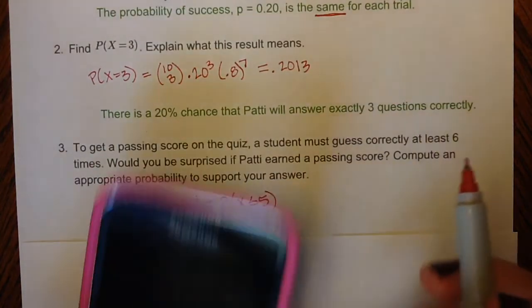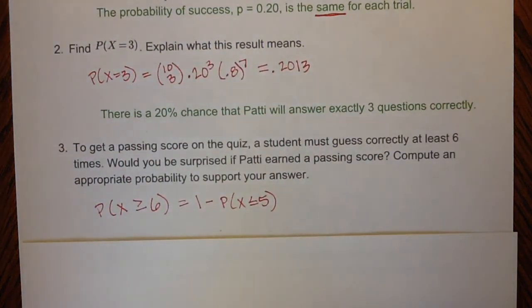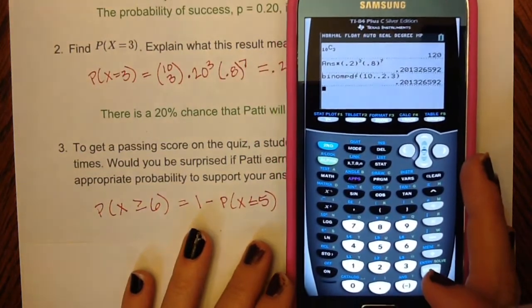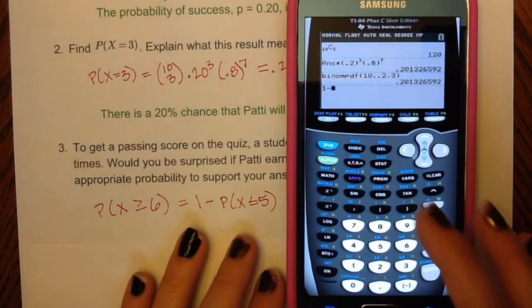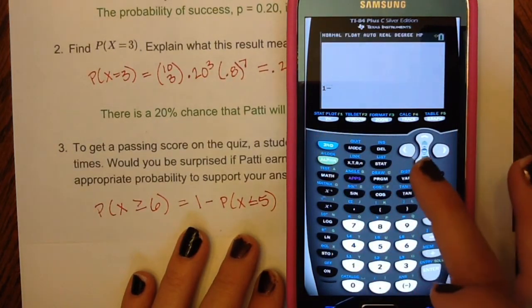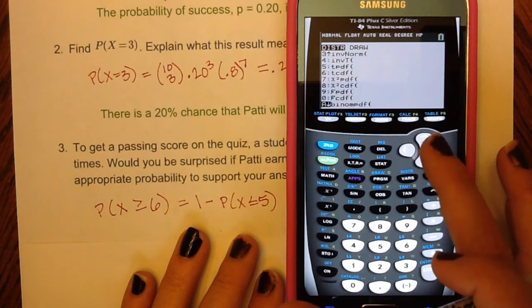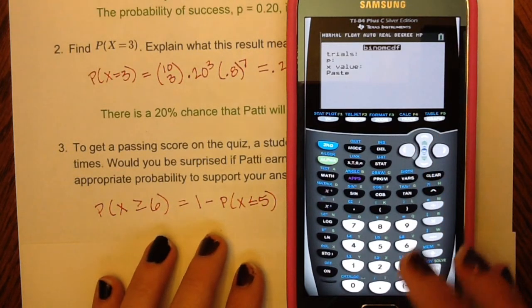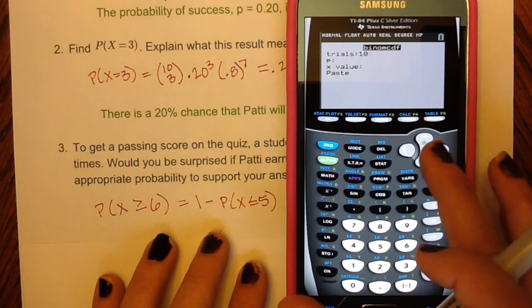And again, to do that, I would do 1 minus, go to my distributions, go down to the binomial, and this one's going to be a cumulative density function. Our trials is still 10.